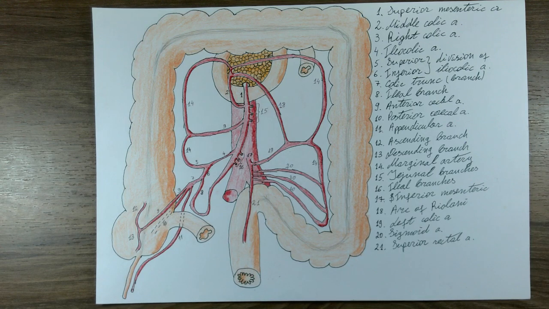Subileus, right? A little bit of difficulty for the intestinal contents to pass through this area.